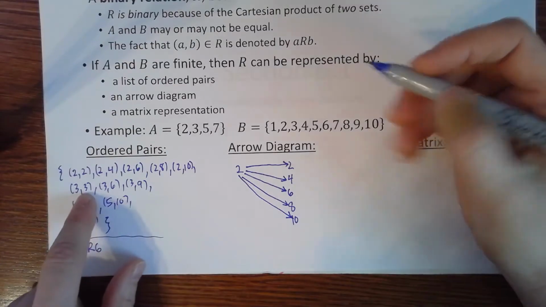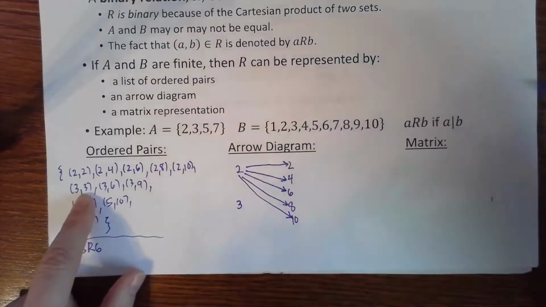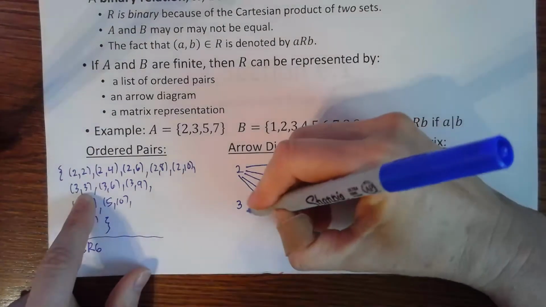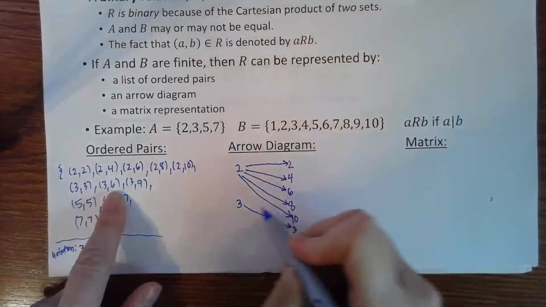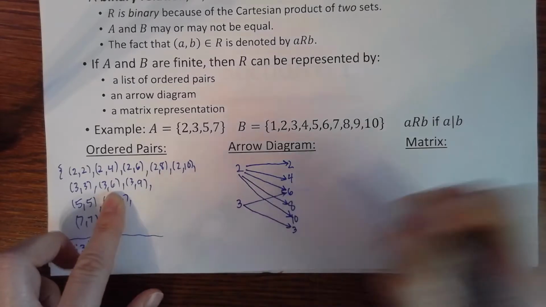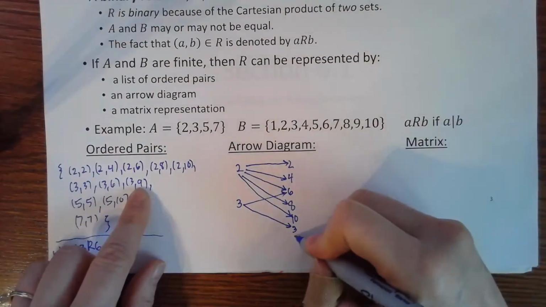Then we have 3. 3 is related to 3. We haven't written 3 there yet, so let's put 3. And 3 is related to 6. That's already there, so let me put that in. And 3 is related to 9.